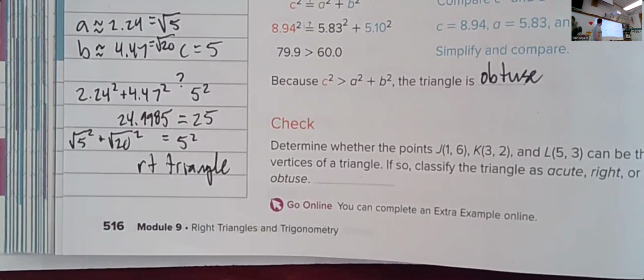If you square a square root, the square and the square root undo each other. They're inverse operations, meaning the square and the square root cancel each other out, and you're left with 5. Over here, same thing. The square and the square root cancel each other out, and you're left with 20. 5 squared is 25. What's 5 plus 20? 25. That's a right triangle. A squared plus B squared equals C squared.